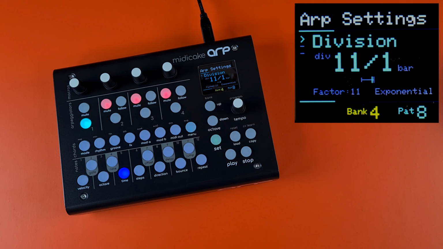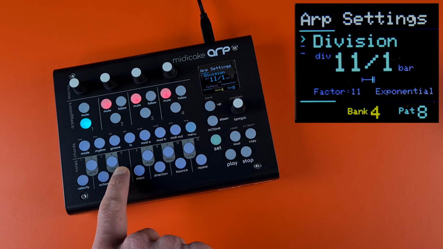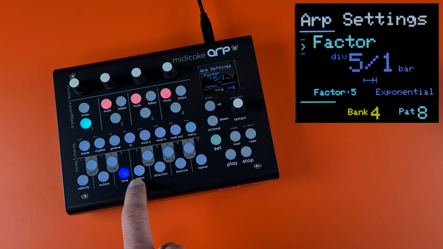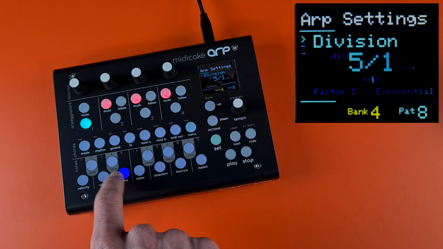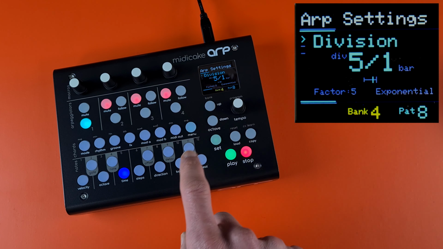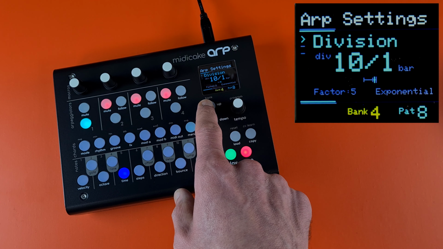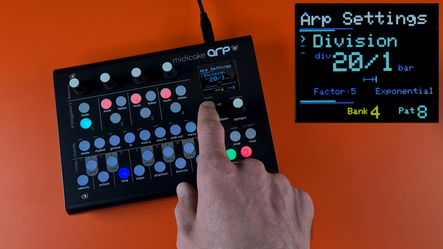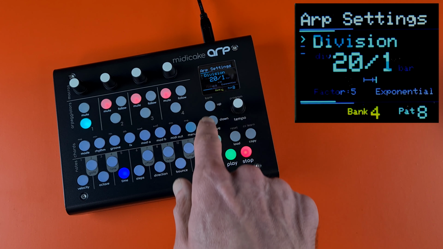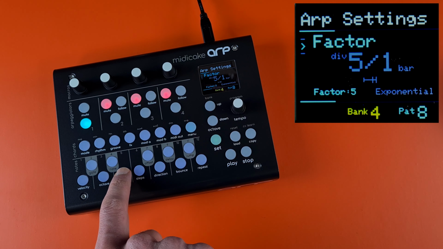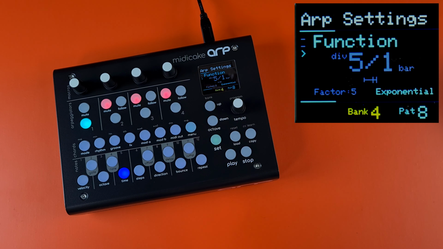What's the third parameter about then? We've been talking about halving and doubling, but the third parameter, let's go back to our 5 example again. So I'm going to set the factor to 5. When I double this, or increase the time division value, it doubles, and then doubles again, and then it doesn't go any higher. If I go to the time function parameter, I've got 2 choices.